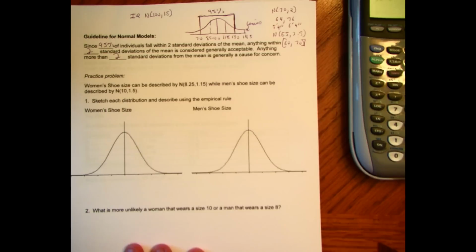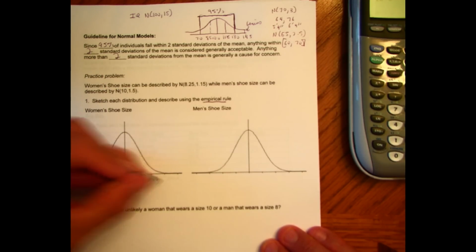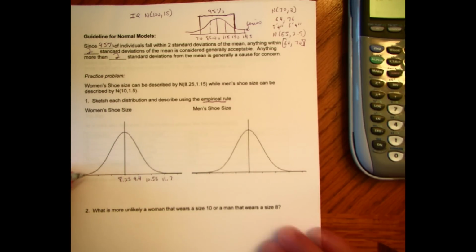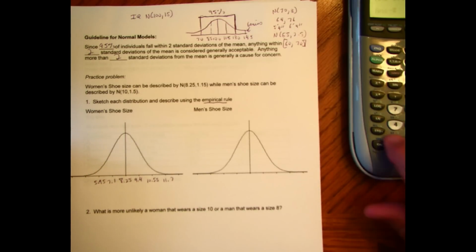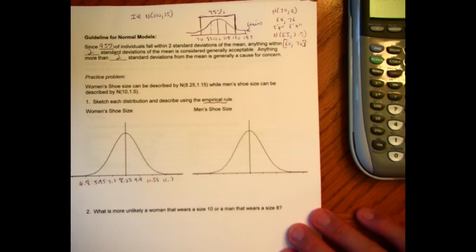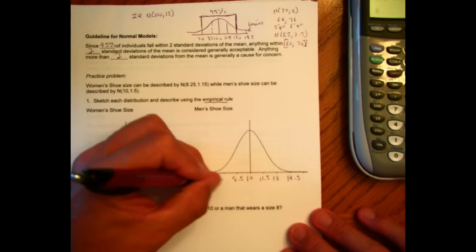Okay. So here's a practice problem. Here's a woman's shoe size. We've got to sketch each one of these and describe it using the empirical rule. So for females, the average shoe size is 8.25, and we would add 1.15, so that would be 9.4, 10.55, and 11.7. And we subtract 8.25 minus 1.15, we get 7.1, and then 5.95, and then 4.8. Okay, and then let's calculate for males. Males are a little bit easier. So it's 11.5, 13, 14.5, and 8.5, 7, and 5.5.